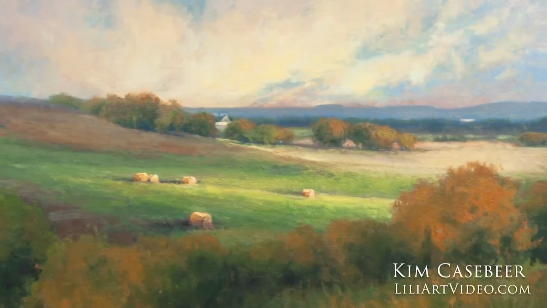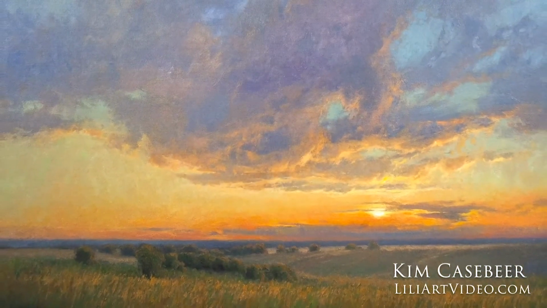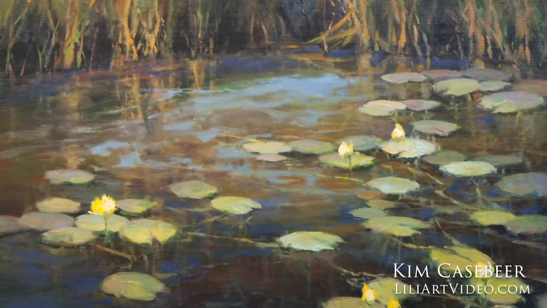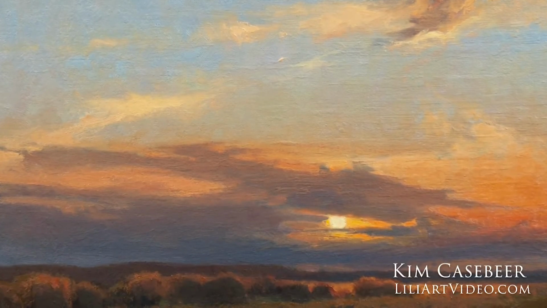I paint landscapes because I've been drawn to the landscape since I was a little girl. I grew up on a farm and we were outside all the time, playing outside. I've always been an outdoorsy type of person, so I just love to be outside and I love to paint outside. And then I like to bring those interesting ideas back into the studio and complete them in the studio.